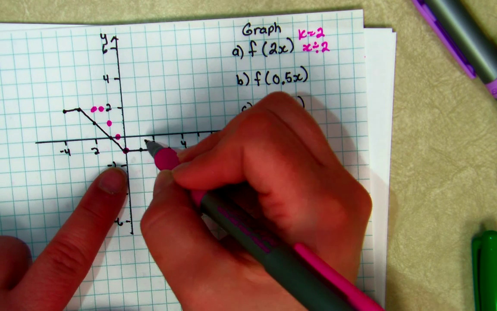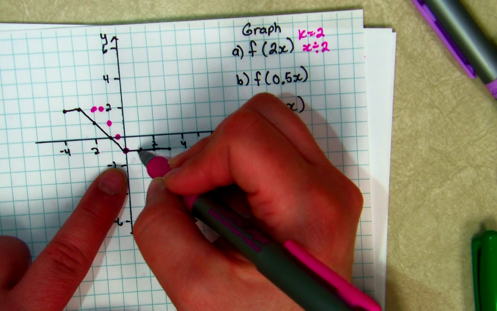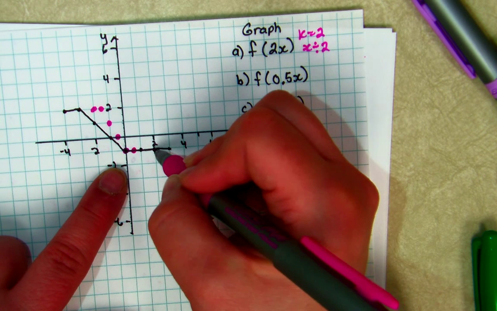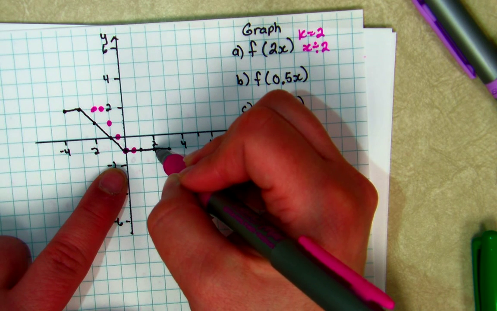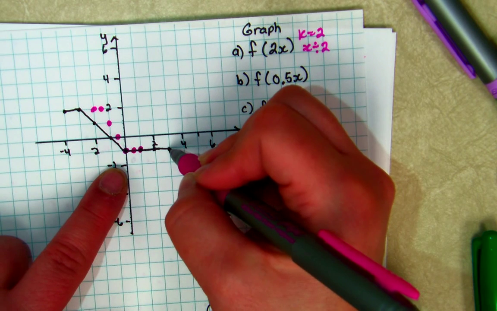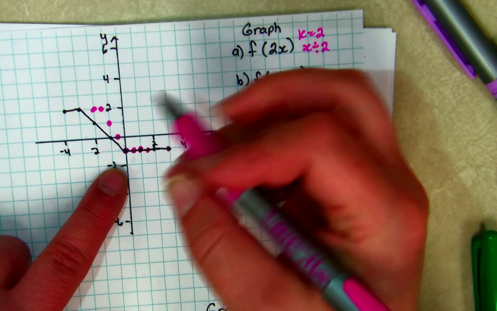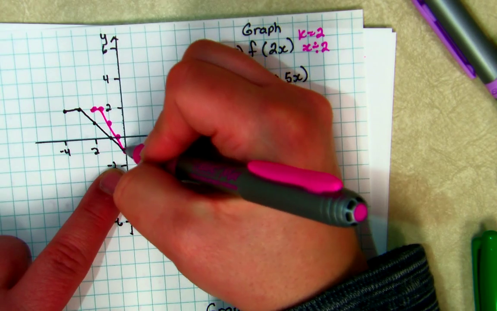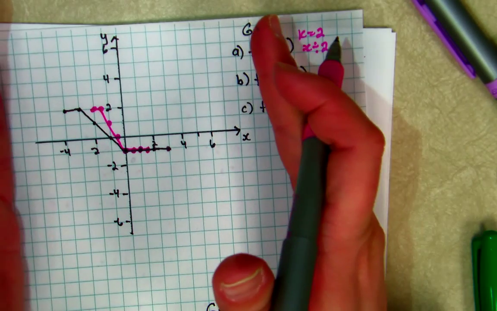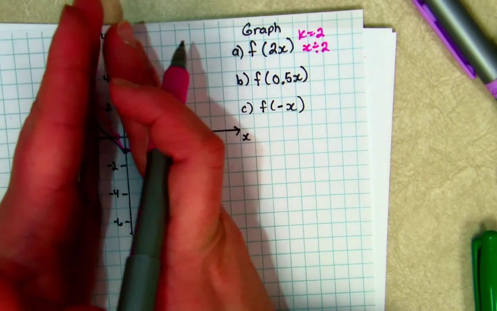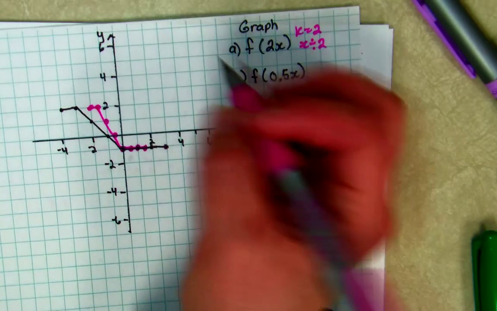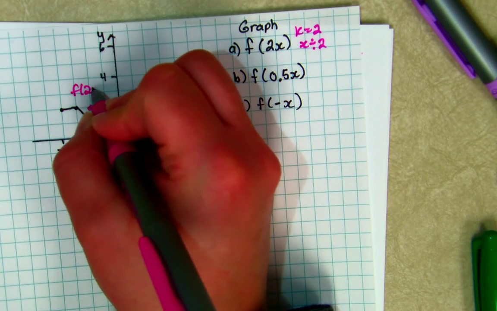Sorry, yep, that's 0. This point is at positive 1. Positive 1 divided by 2 is 0.5. This point was at 2. 2 divided by 2 is 1. And this point was at 3. 3 divided by 2 was 1.5. So hopefully you can see what I mean by it's as if you pushed it in this way. So that is f at 2x.